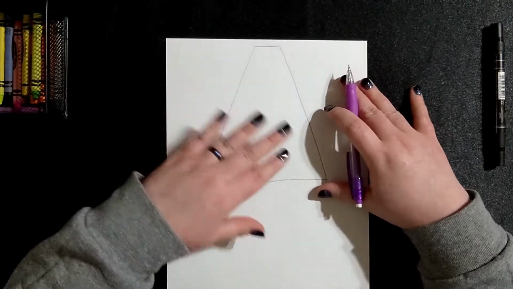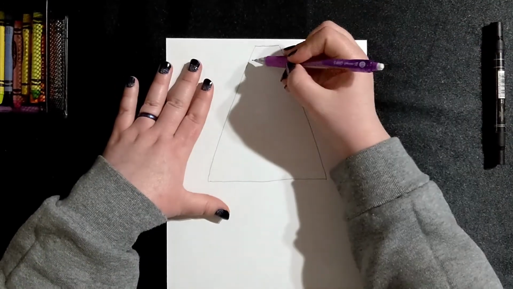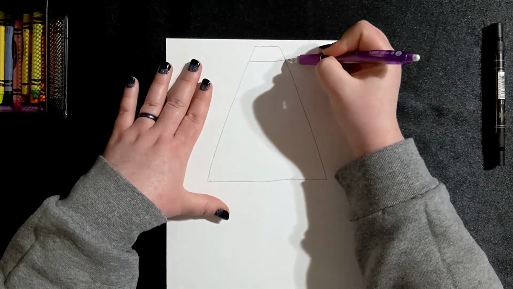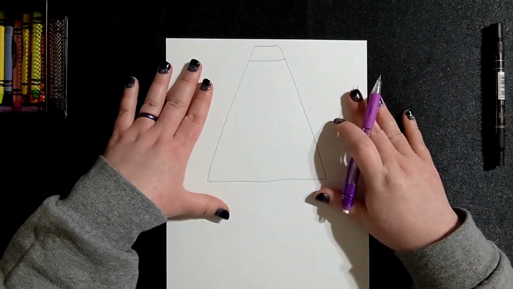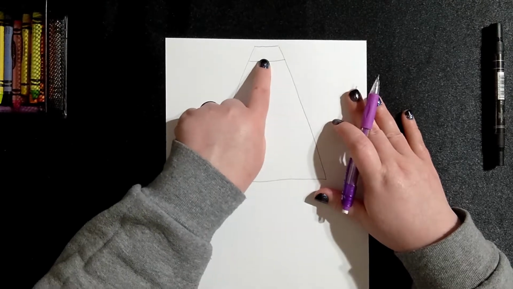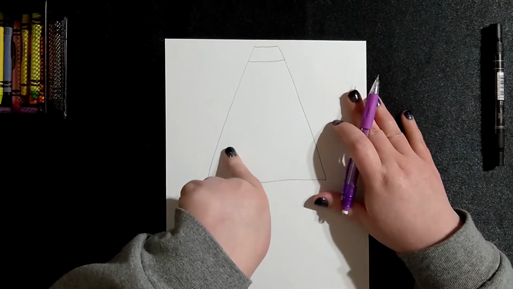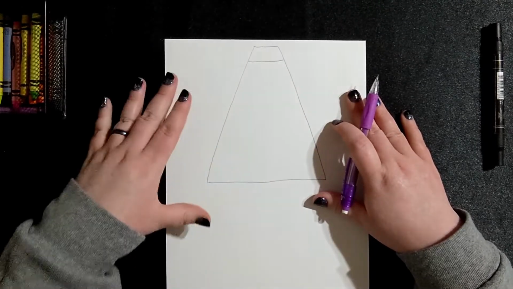Let's split this big trapezoid up into two trapezoids with one more line. This is going to be the cap on our lava lamp. So we've got the cap, which is a trapezoid, and we've got the big bottle part that holds all the little blobbies. That's a trapezoid too.